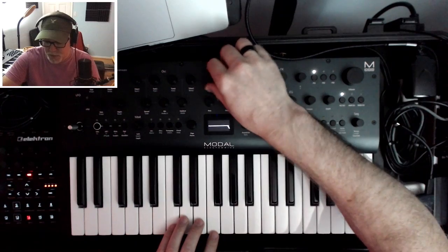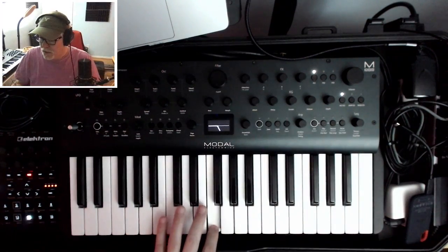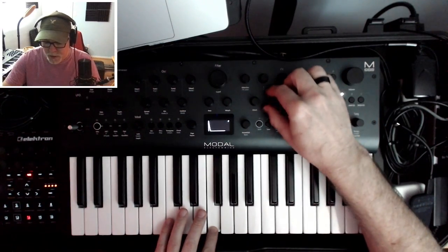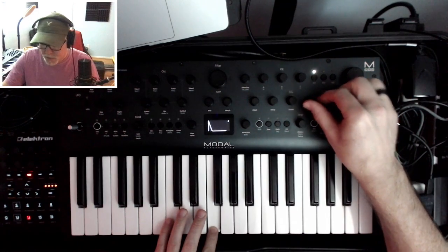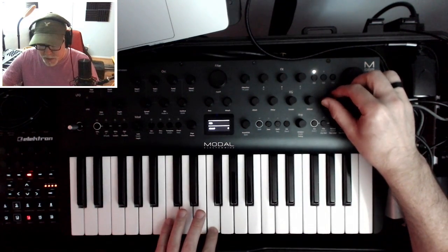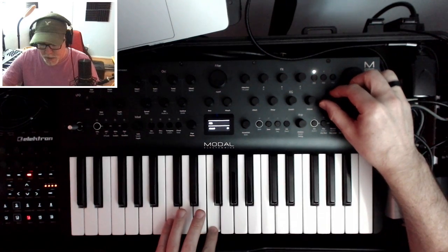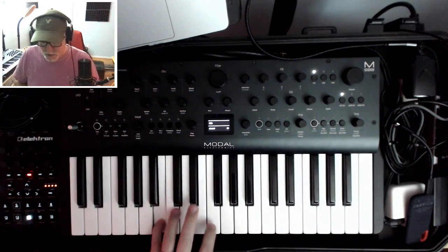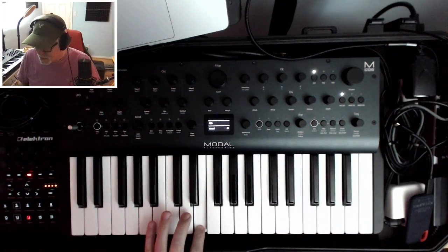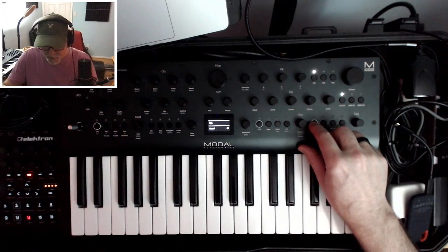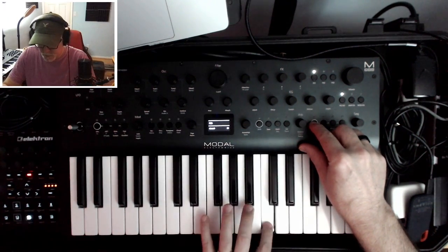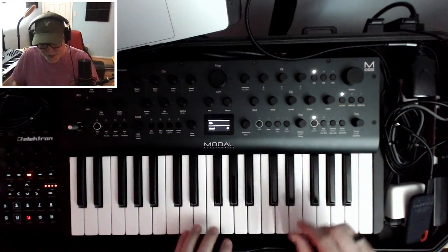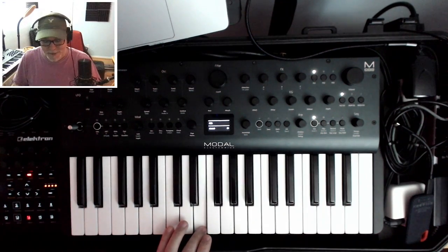So what I'm going to do is bring the filter down halfway, and then let's add some shape on our filter. Just going to do a little plucky thing here, a little bit of release, and then let's go ahead and add it like there. And then let's go ahead and put an ARP on this. So let's do something like that. I don't know if that's going to sound good. Hold on. Yeah, that sounds all right.